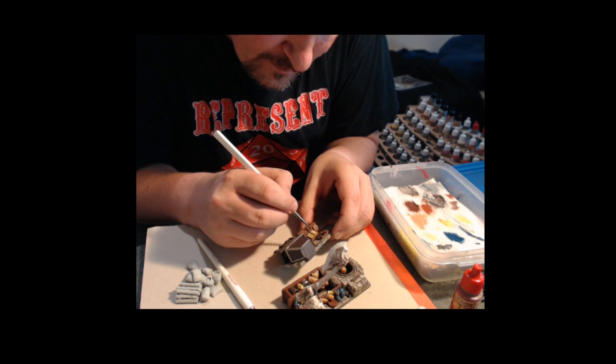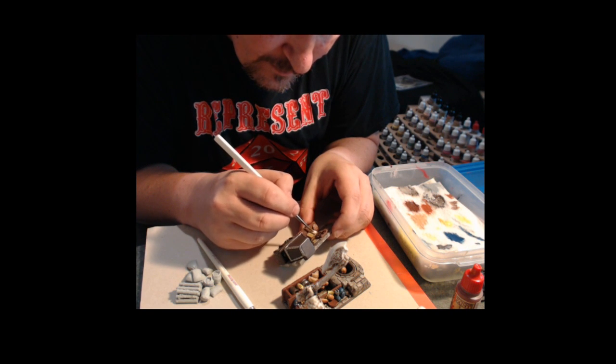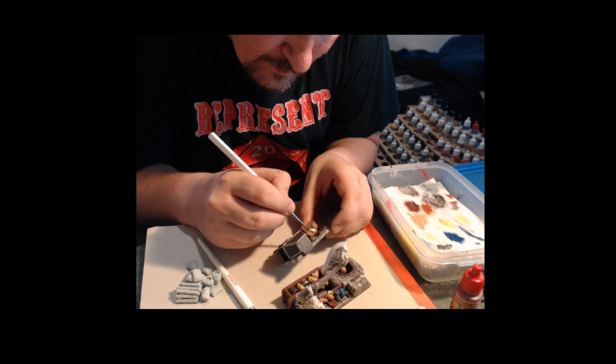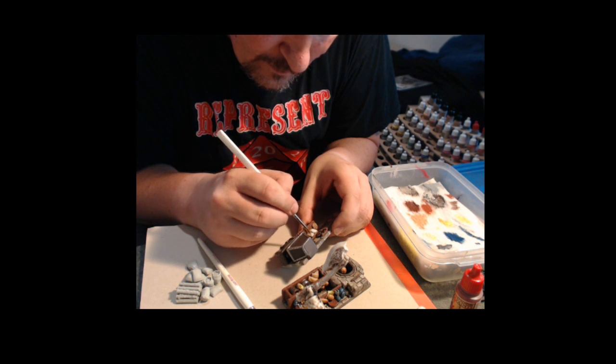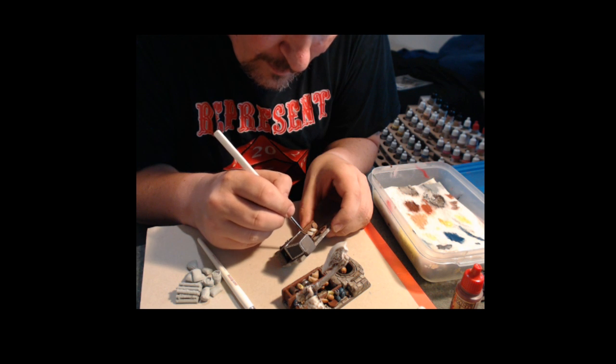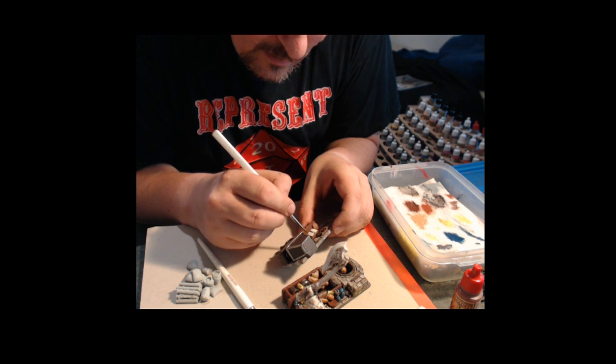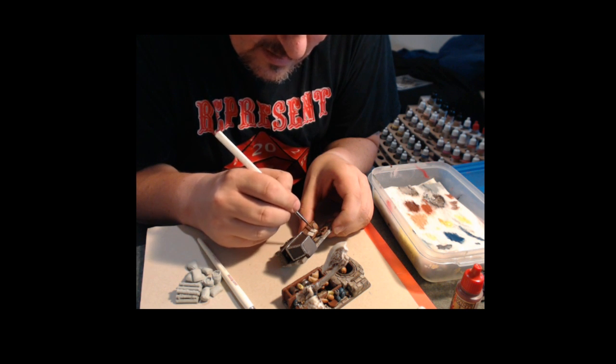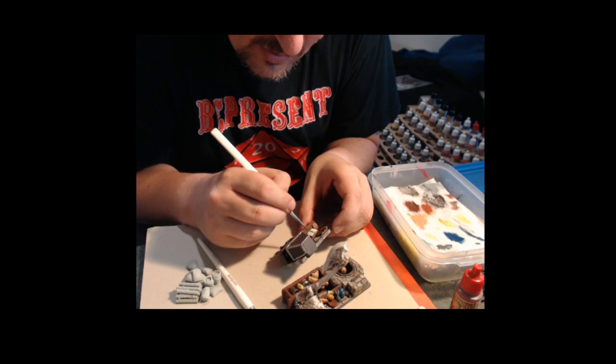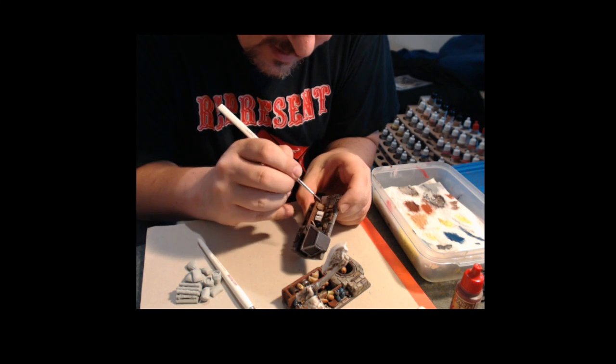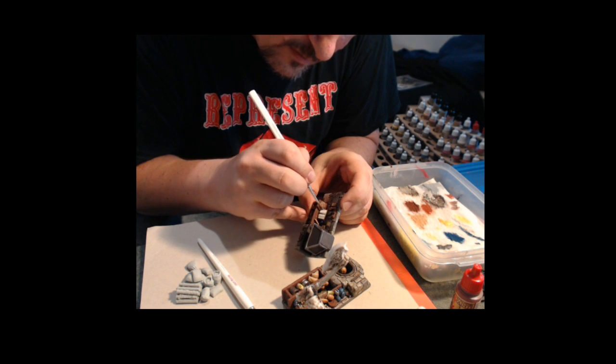Rough. And you notice that I haven't mixed water with any of my paints. I literally just thin it out on the dry palette, the wet palette if I need to water it down a bit.